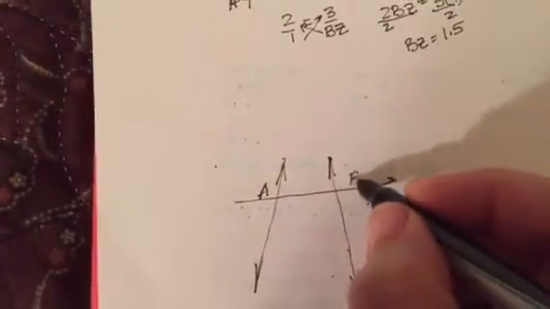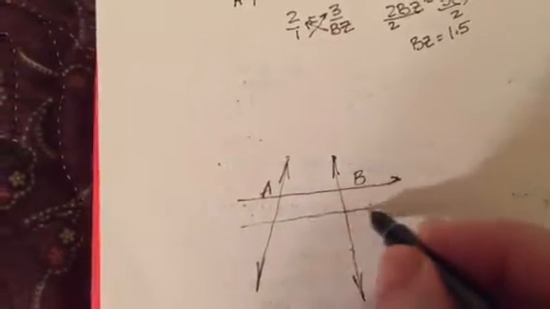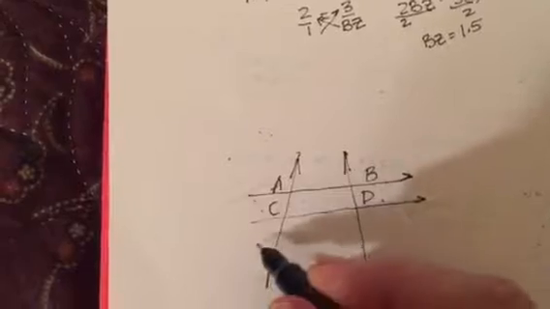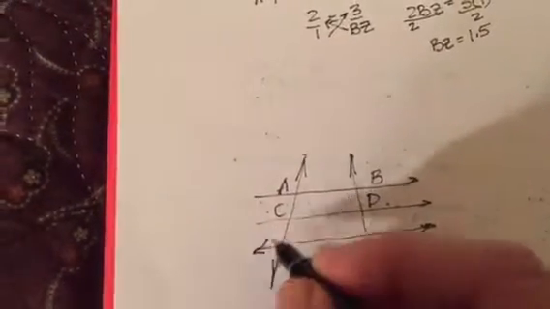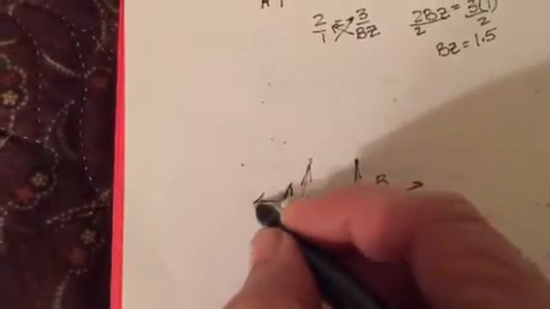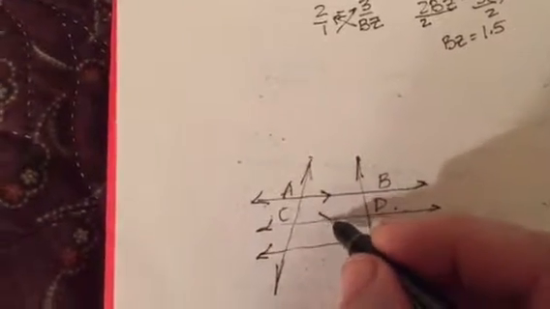AB, CD, make our lines. All lines have arrows at both points. I'm going to put the wide arrow indicating that they are parallel.